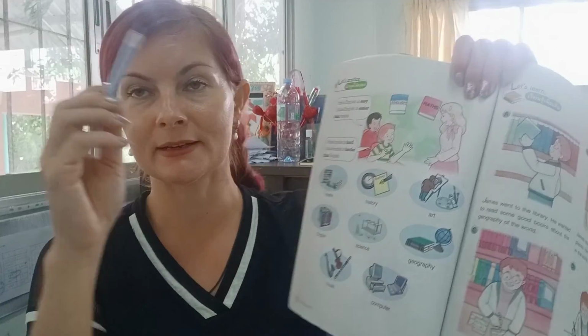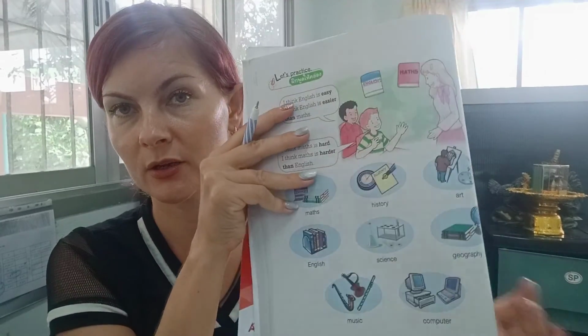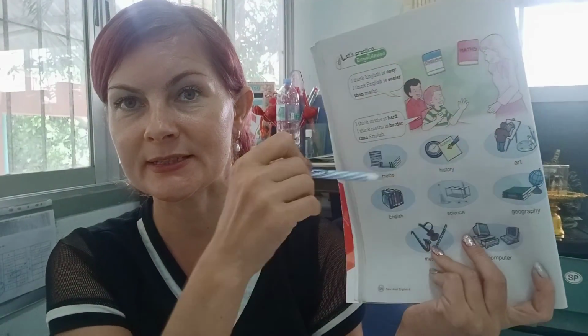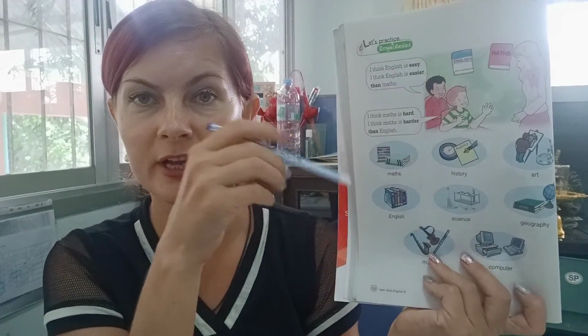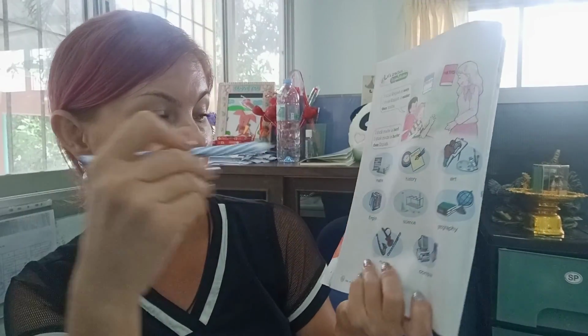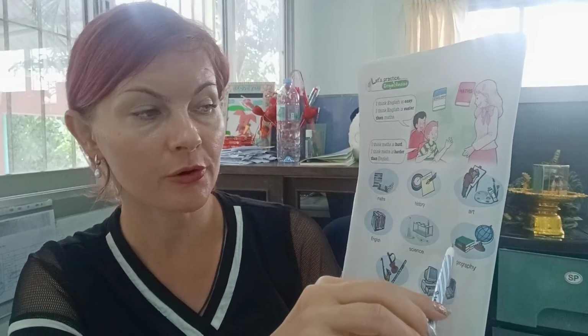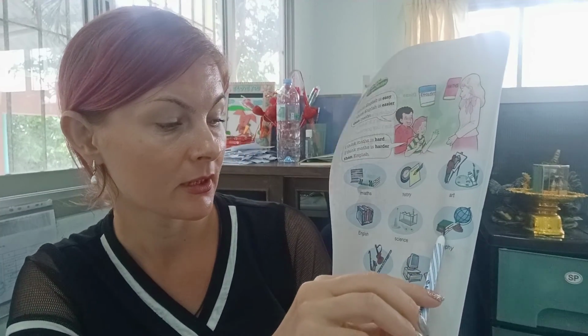And can you make an examples and write down to your notebook what do you think? Which subject is easier and which subject is harder? What do you think? For example, I think for example, geography is easier than math, for sure.